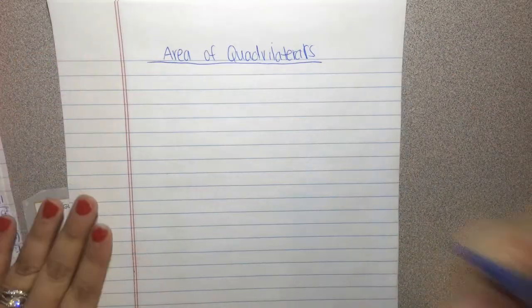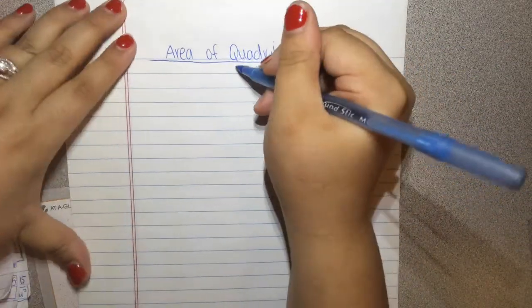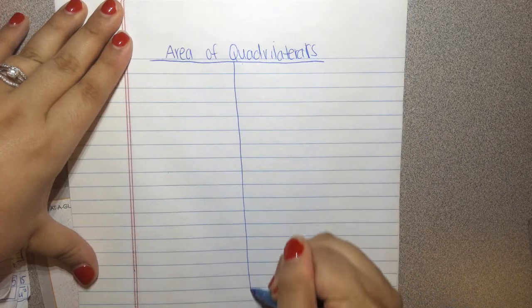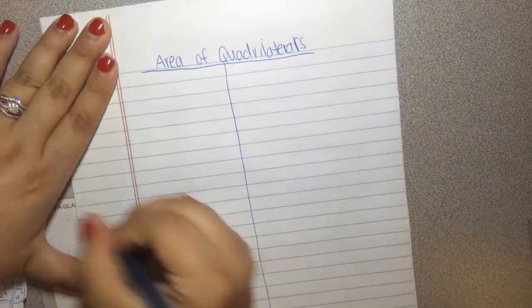So what I did was I had my kids, for their notes in their notebooks, split up their page in 5 different sections.